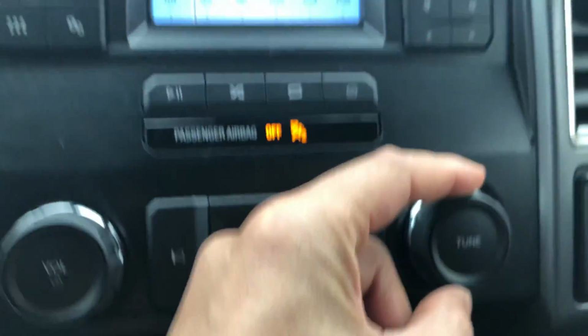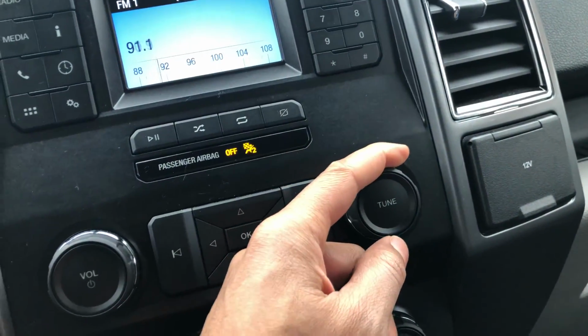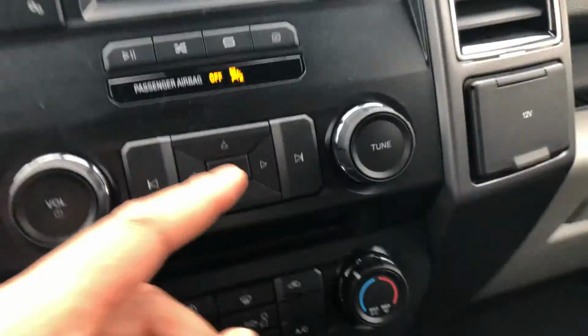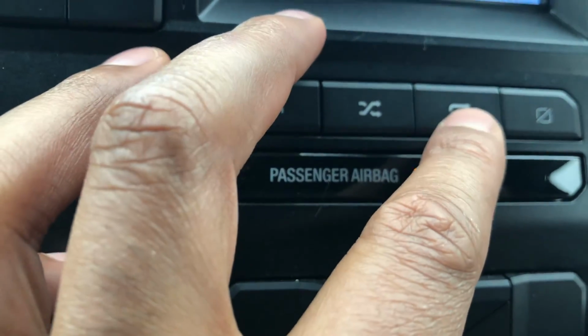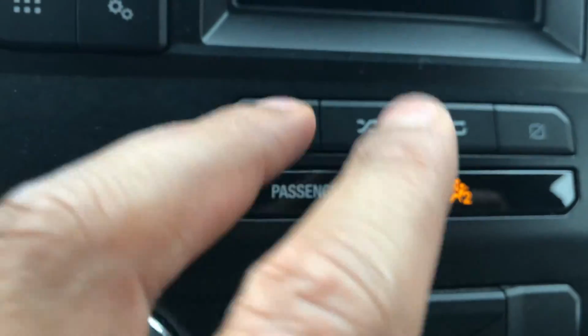Right here is the tune button. You can tune the radio to the exact station that you want. Okay. We're going to go up. Right? This is for playing, skipping through, and recirculating the music. Okay? Pretty cool feature right here.